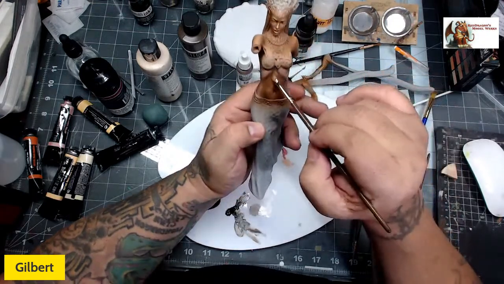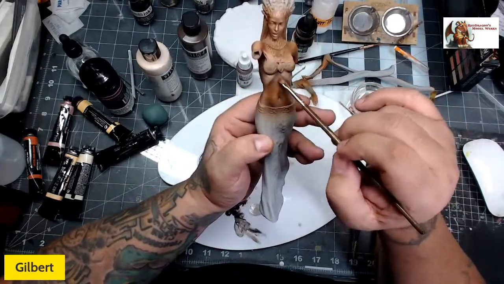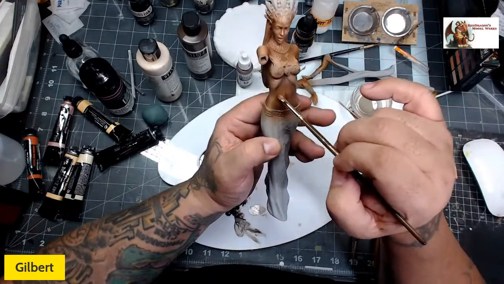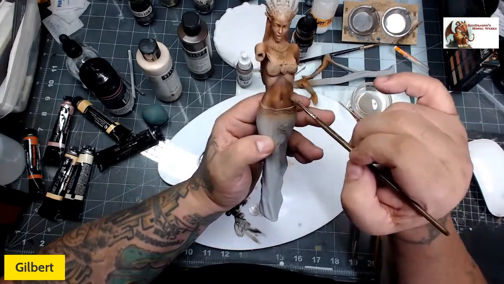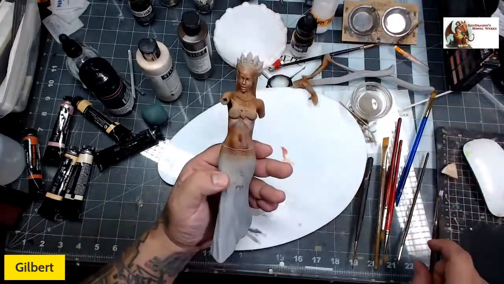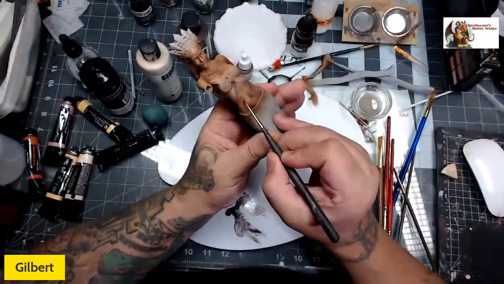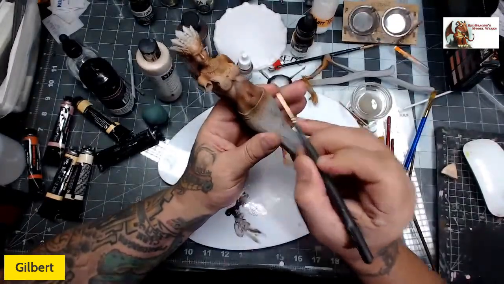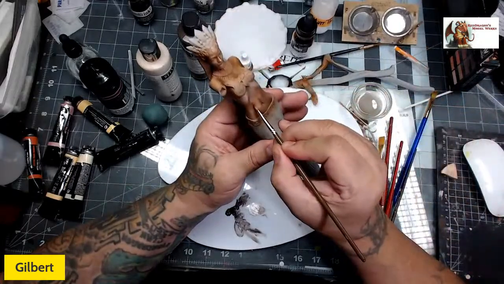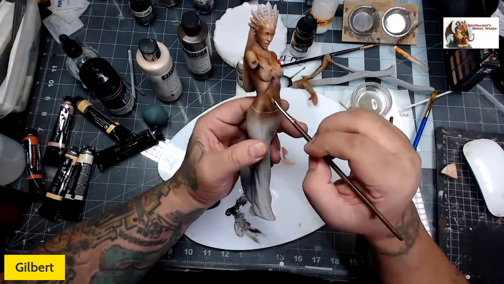Just like that. See? There we go. Now, if I want, maybe I'll put a little bit of a shadow right in here. Just to emphasize where her belly is.